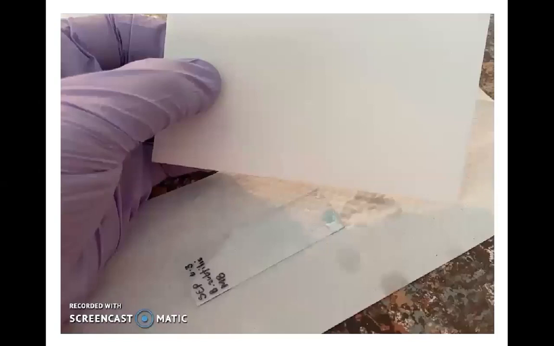You can allow the slide to just air dry, but you can also use this material here, which is called Bibulous paper. This paper is a thick, absorbent piece of paper, and it comes in pads.